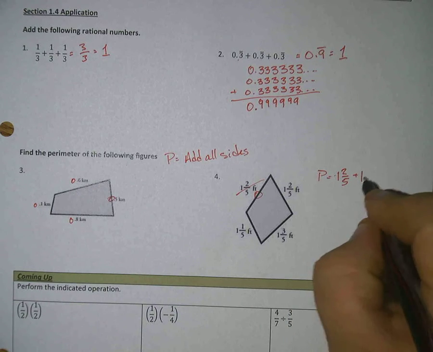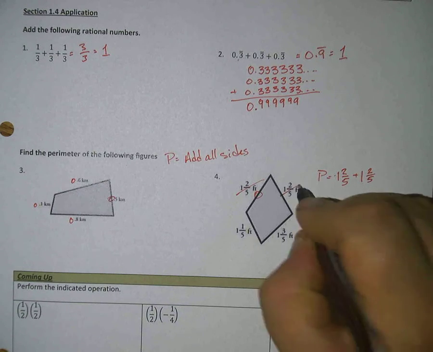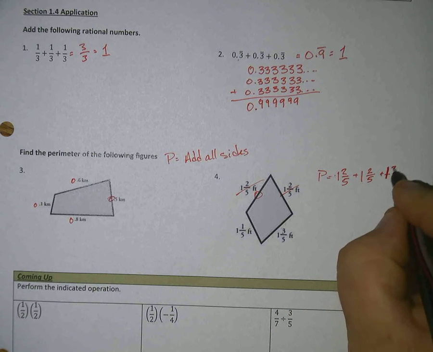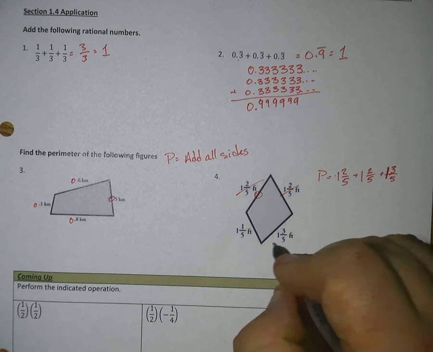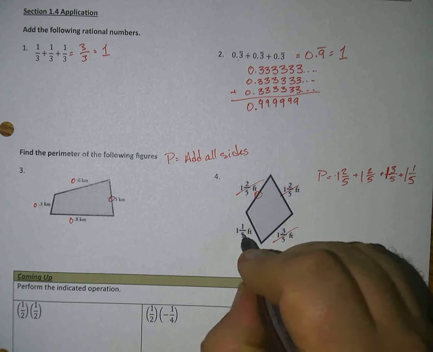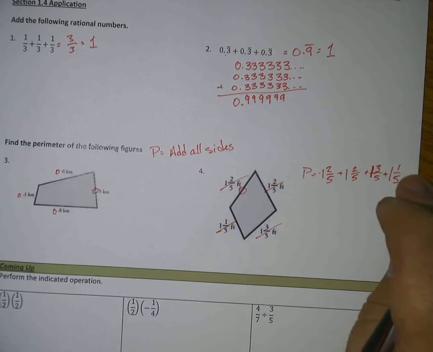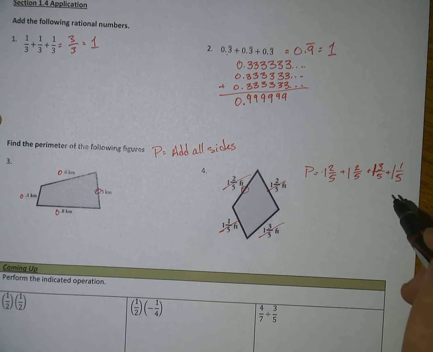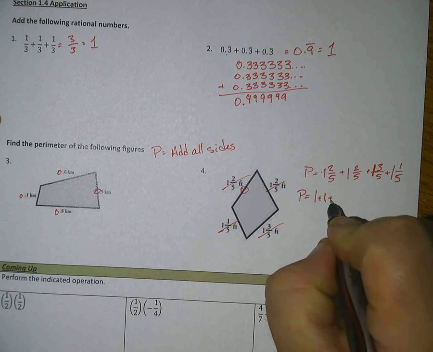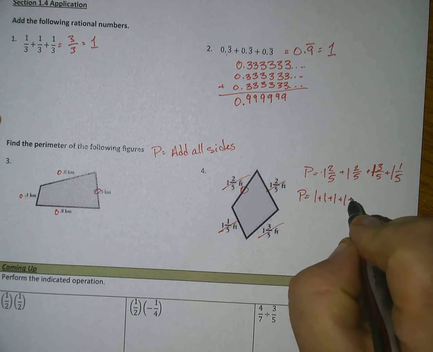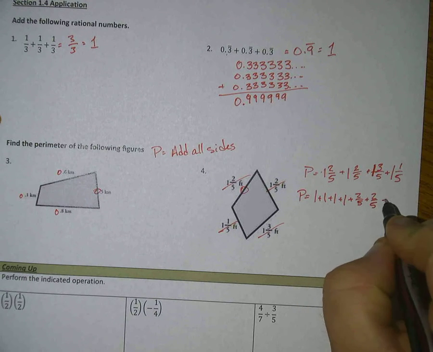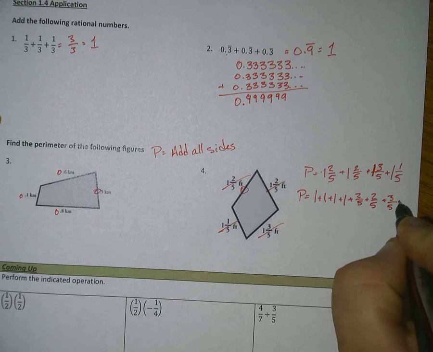Plus 1 2/5. Cross it off. 1 3/5. Oops, sorry, 1 3/5. And 1 1/5. And cross that one off also. So when I'm doing this, really all I want to do is I want to add the whole numbers and then add the fractions. So you could rewrite it as 1 plus 1 plus 1 plus 1, and then plus 2/5 plus 2/5 plus 3/5 plus 1/5.